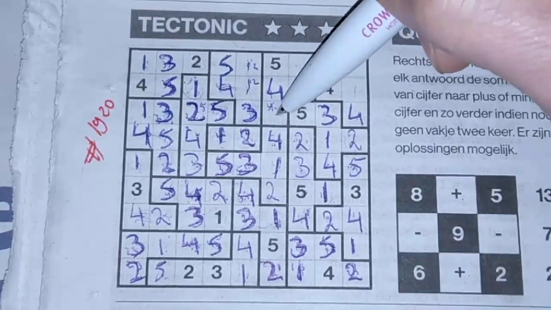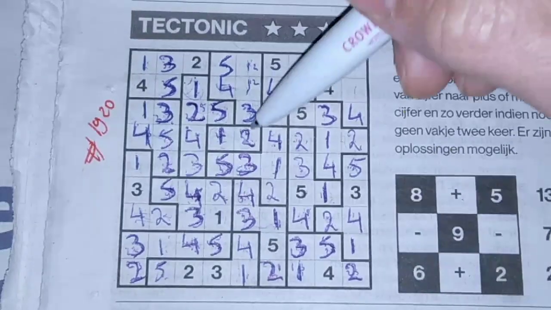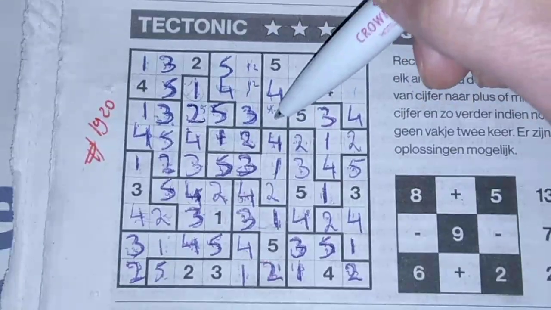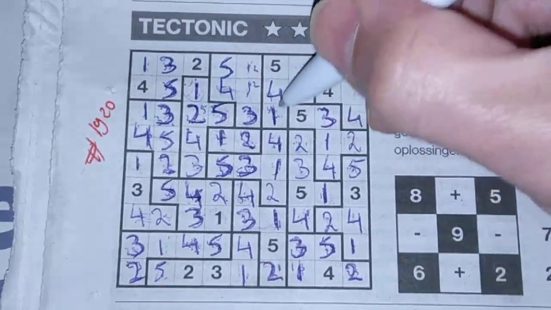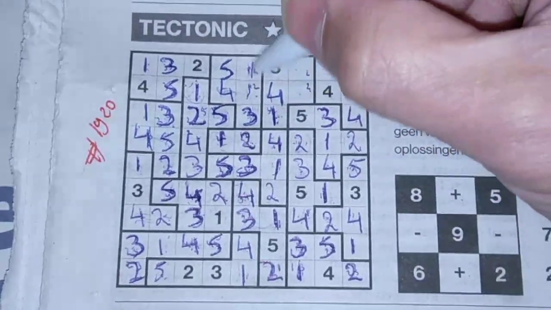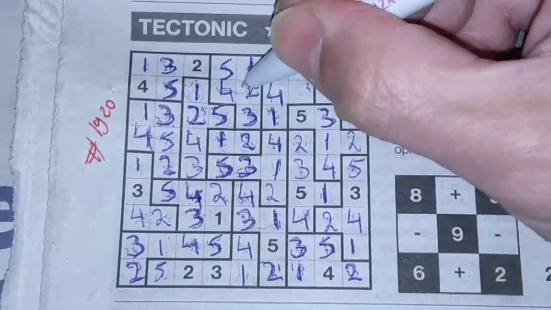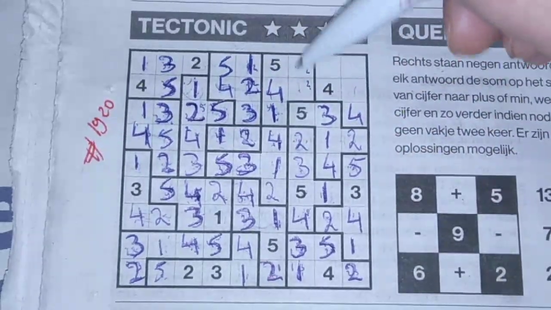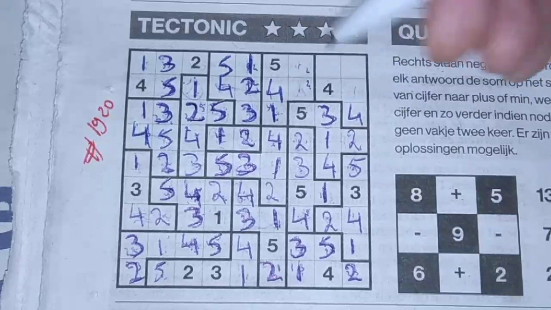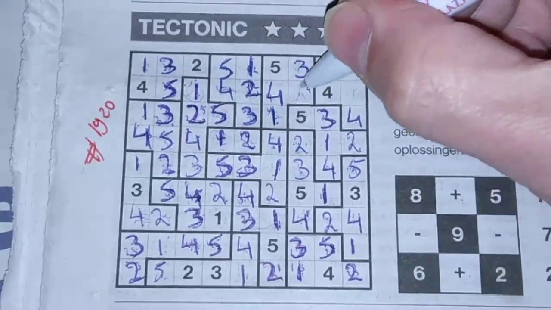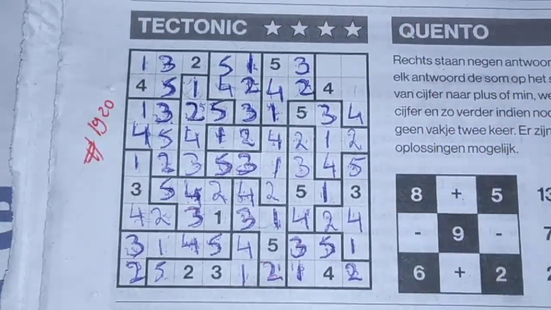This box should be a 1 because it cannot be a 2, cannot be a 3, cannot be a 4, cannot be a 5. Yes, definitely a 1. Now we have a 1 here, so this cannot be a 1 anymore. This should be the 1, and this should be a 2. 2 numbers left, the 2 and the 3. We have a 3 here, no 3 there. 3 should be here, and the 2 goes there.